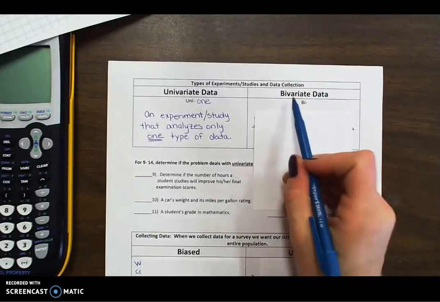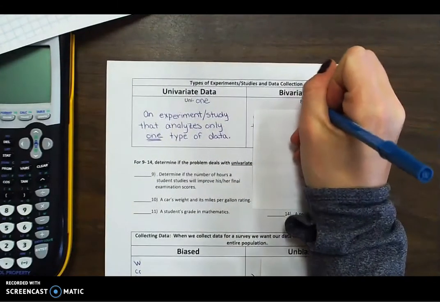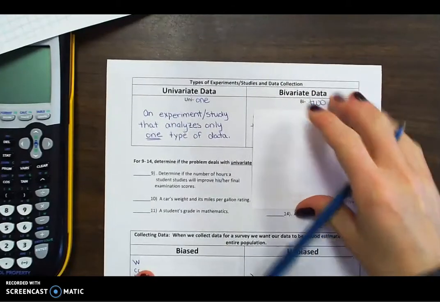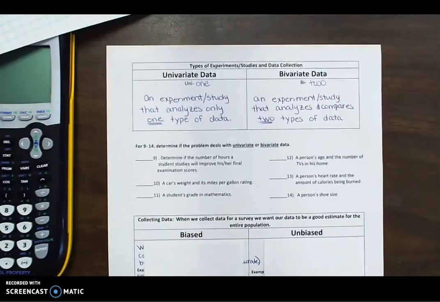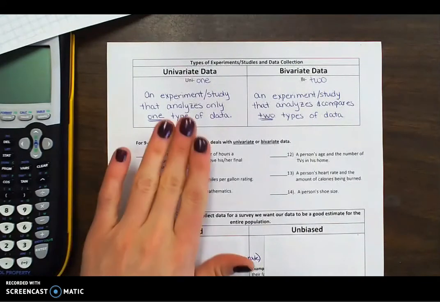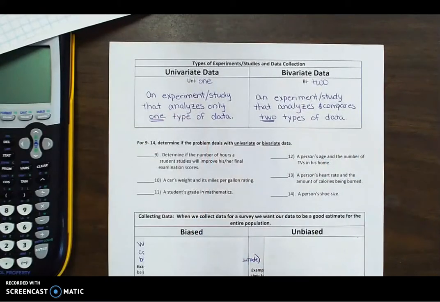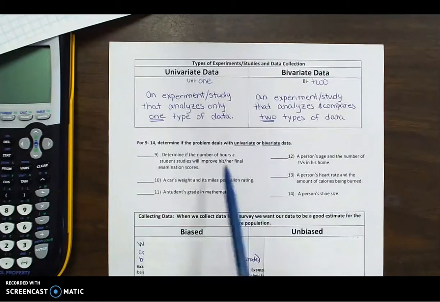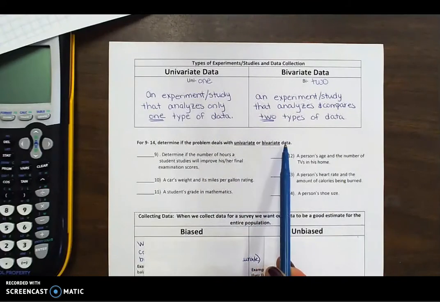Okay, now if we look at bivariate data, we see it has the first 2 letters bi, which means 2. So bivariate data is going to be an experiment or study that analyzes and compares 2 types of data. So univariate 1, bivariate 2. Okay, so let's take a look at a few different experiments and studies and determine if the problem deals with univariate or bivariate data.